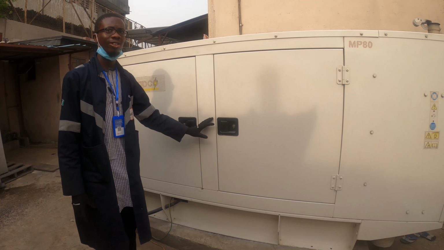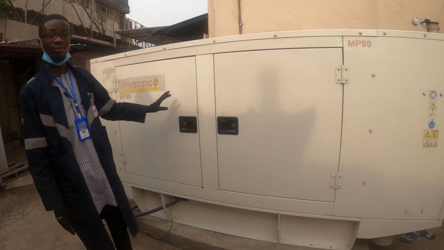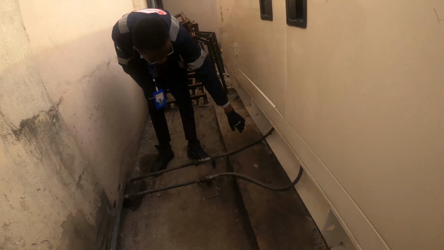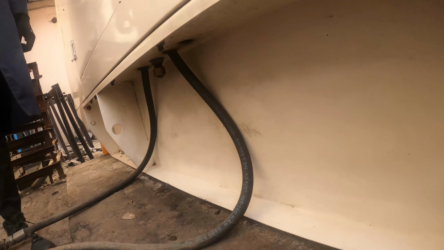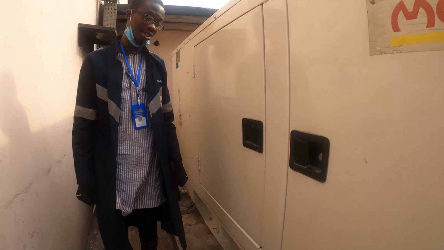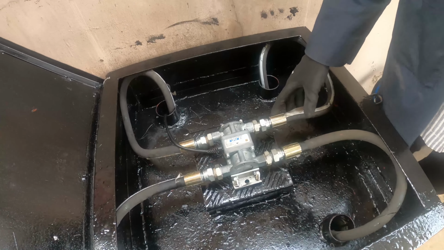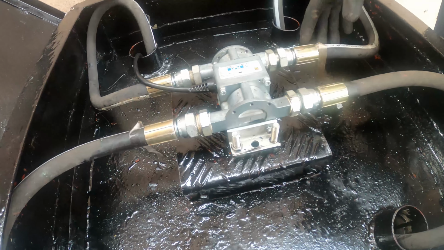Our generator here is what we connect to our differential flow meter. Over here we have our generator lines. This is our supply line, this is our return line. This is what we actually connect up to our differential flow meter to track the generator consumption. So here we have the DFM box. Basically, this is what houses the differential flow meter that monitors your gen consumption.